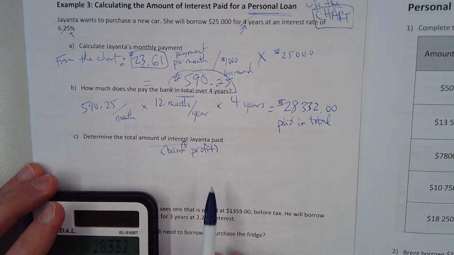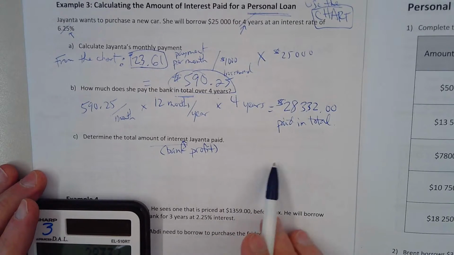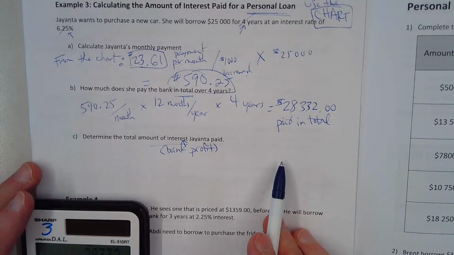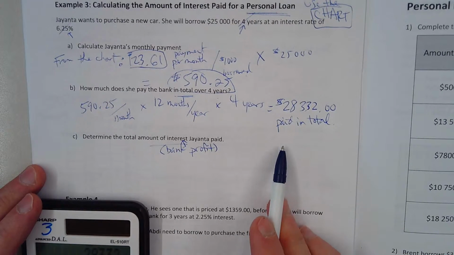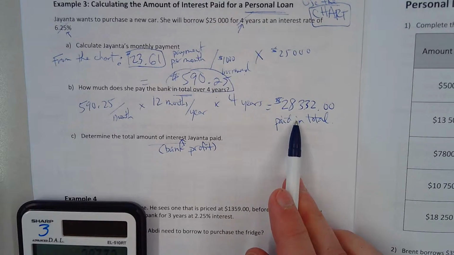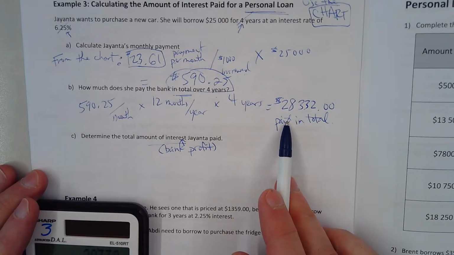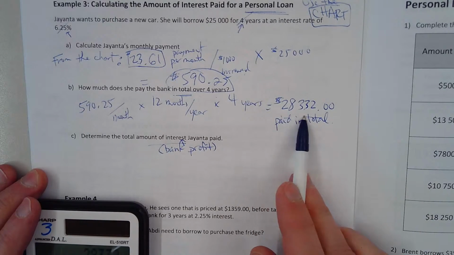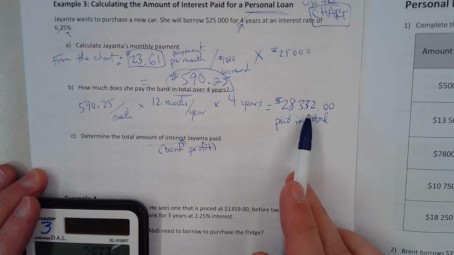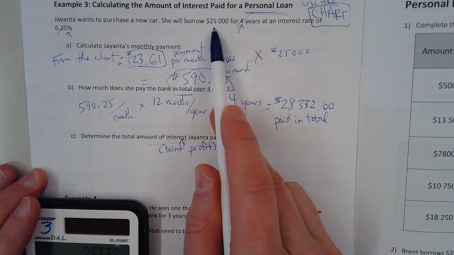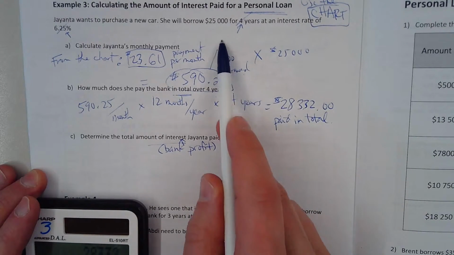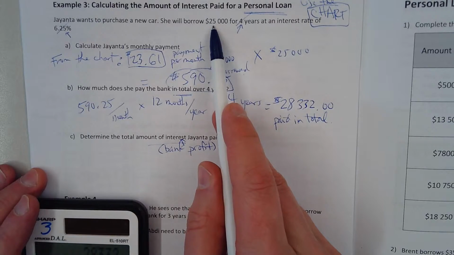Okay. She paid. Any idea how I would do that? Figure out how much interest that is? How much extra did Jayanta pay? 28.33. This is the total amount paid, but some of it was the loan. How do I figure out how much of it was interest? Yeah, you just need to know the difference, right? And what's the math operation for difference?